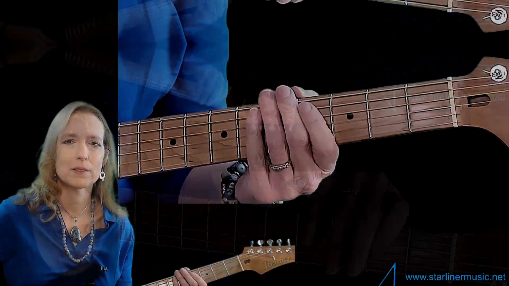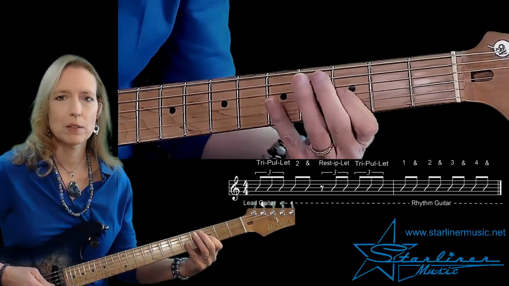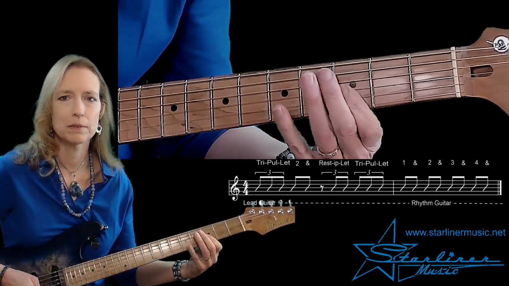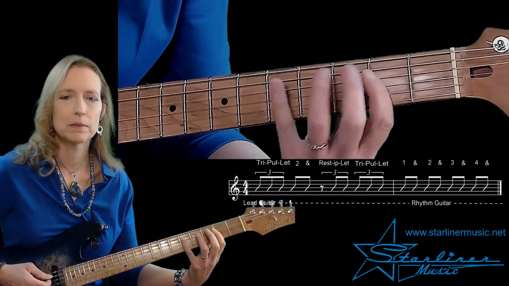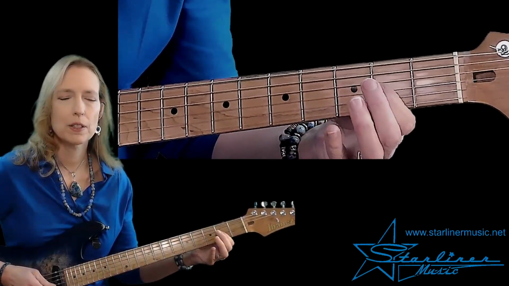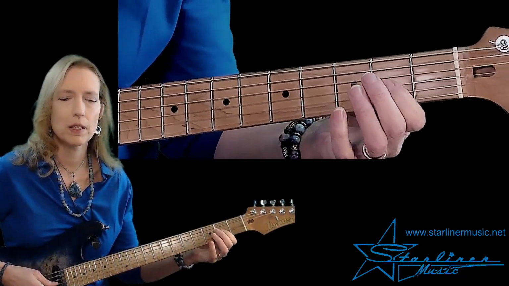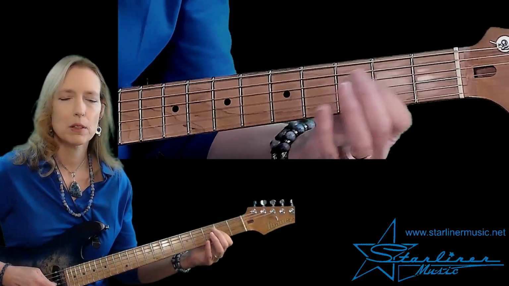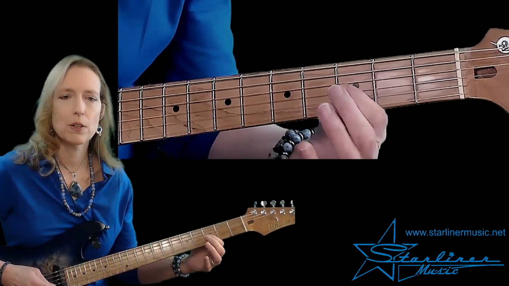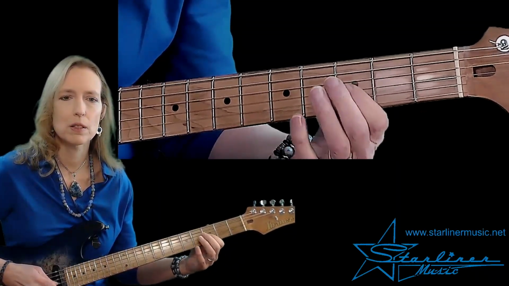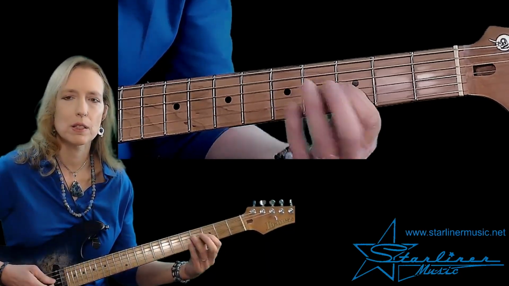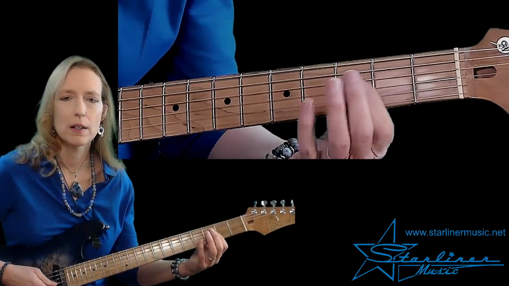On to part 3. Triplet, 2, and rest triplet, triplet, 1 and 2 and 3 and 4 and. So I'm starting on the 2nd degree of the major pentatonic scale, and then I'm going into the minor pentatonic scale here. This is because this note in the minor pentatonic, which is our B flat, works very well on the 4 chord C7 because it's in the chord. So I'm using this chord tone to sort of outline the change.